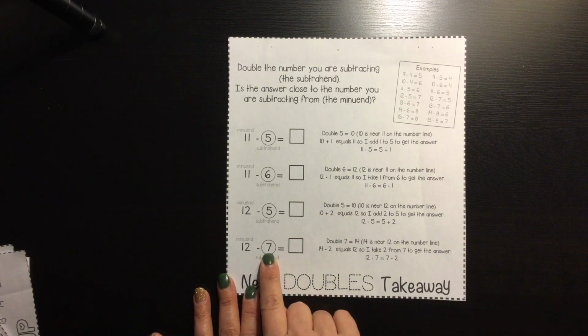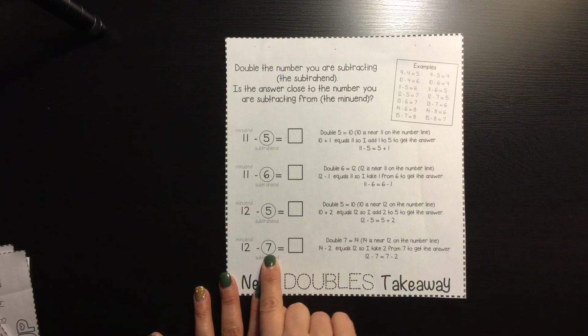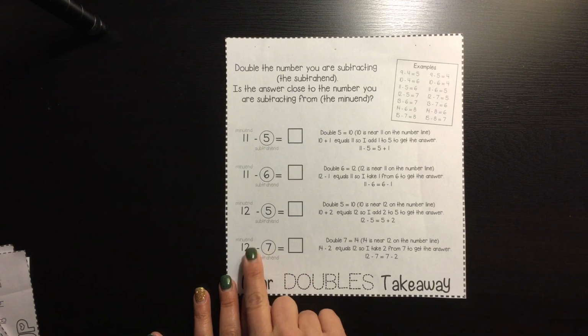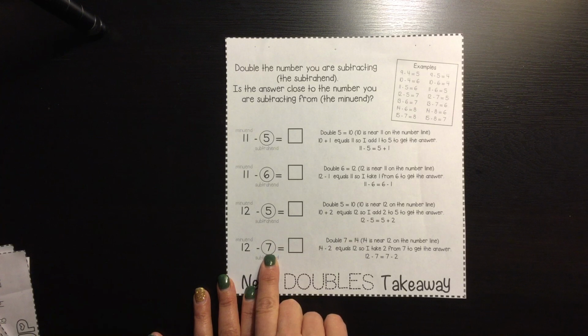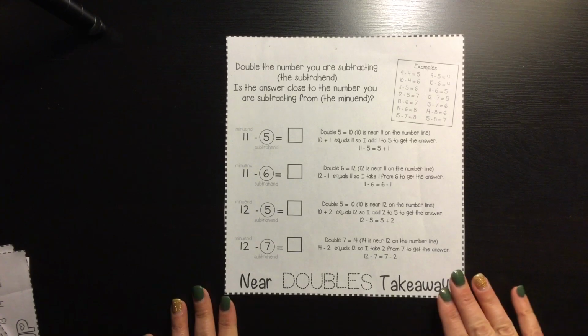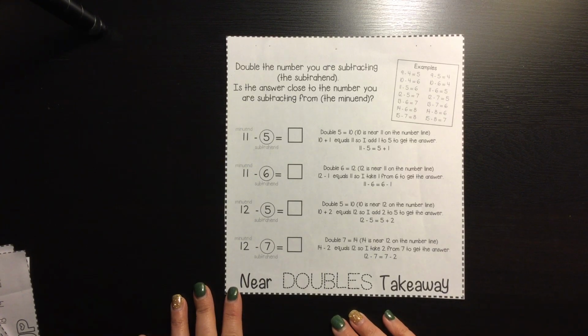And finally, we have 12 minus 7. We can double the 7. 7 plus 7 equals 14. You know that 14 is 2 more than the 12, so we want to go ahead and take 2 from the 7, so 7, 6, 5, so therefore we know that 12 minus 7 equals 5. Go ahead and pause the video and go to the near doubles takeaway slide in your Nearpod and complete those problems.